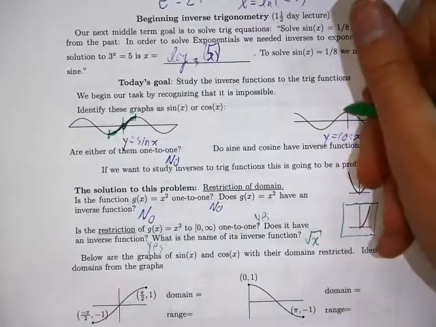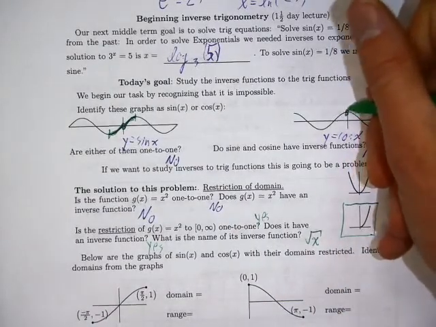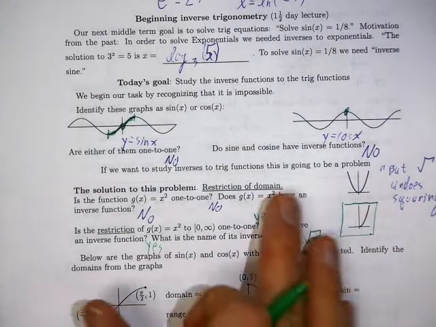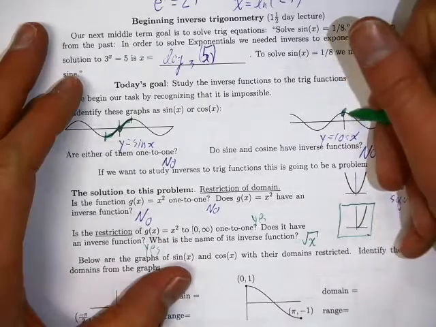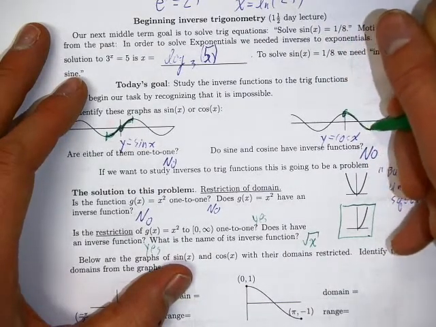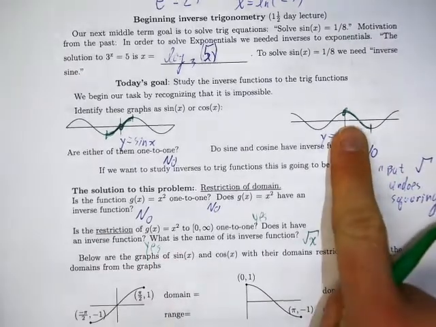Let's do the same thing for cosine. So let's start at x equals 0. How far to the right from x equals 0 can I go while still having this function be 1 to 1? Pi, because that's where that next turning point is. So if I can make it to here, just that green highlighted bit is 1 to 1.